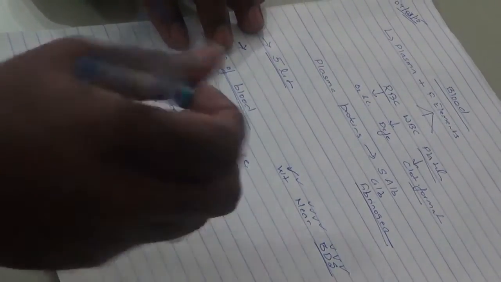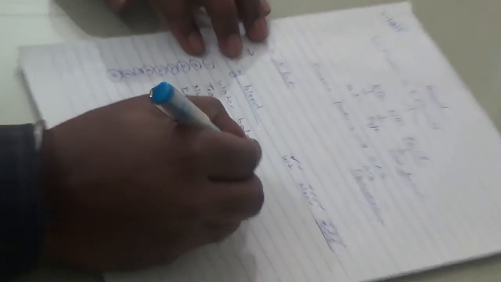Your transport of gases here, and nutrition is a function there, right? As such, it's very similar. Nutrition, in the sense that whatever things are being absorbed from the GIT come in the portal vein. By portal vein, they come to the liver. Okay, because all these things are happening because of blood.